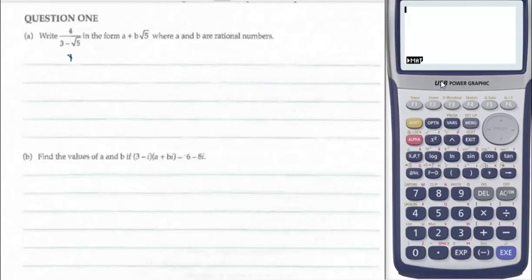So we have the denominator here is 3 minus root 5. We need to times it by its conjugate. So we reverse the sign of the surd in there, and that will help us to get rid of the surd on the bottom. Okay, so now if we're timesing fractions, we're going to multiply across the top. So that will be like so, and multiply across the bottom.